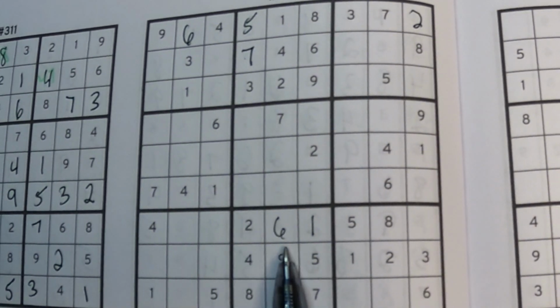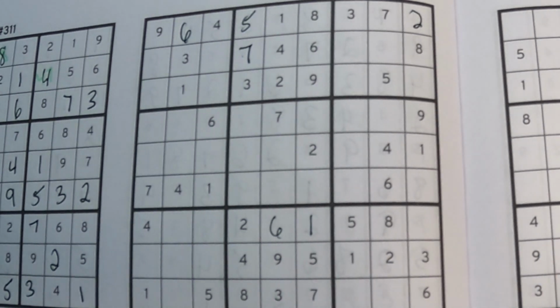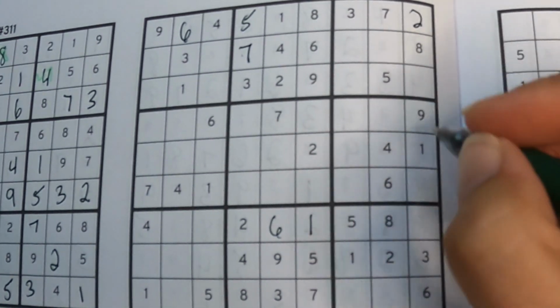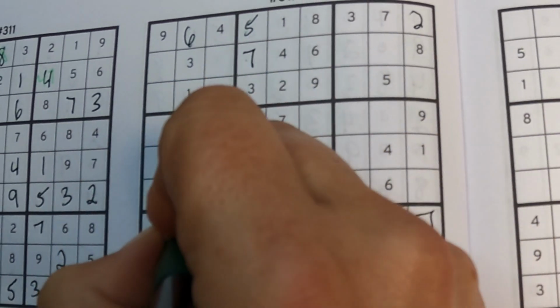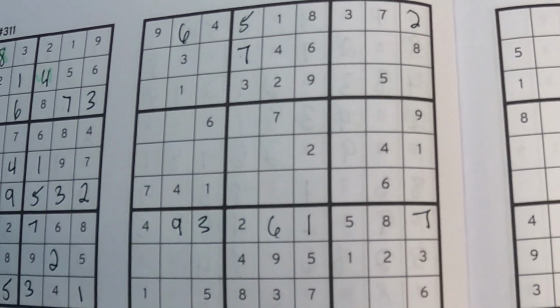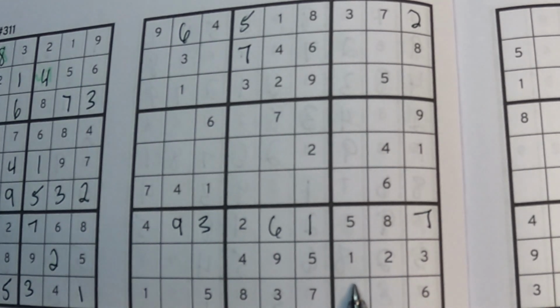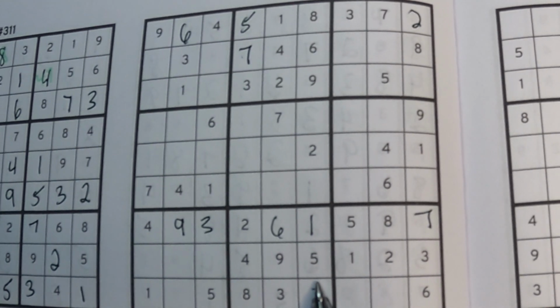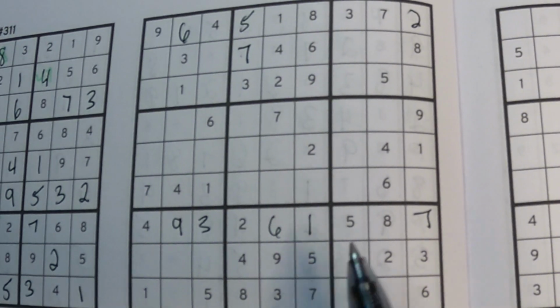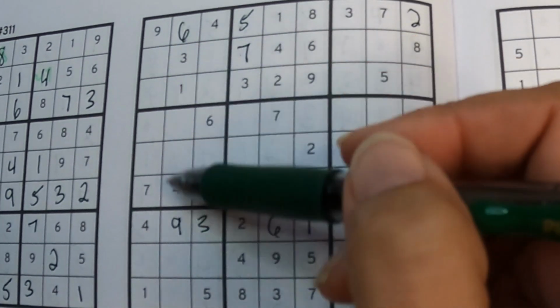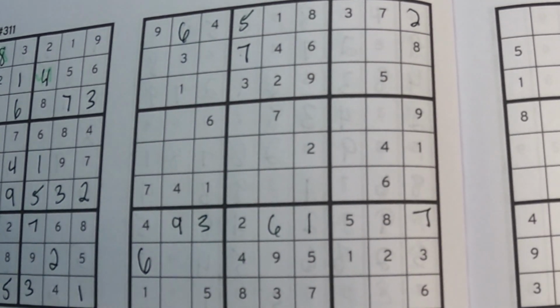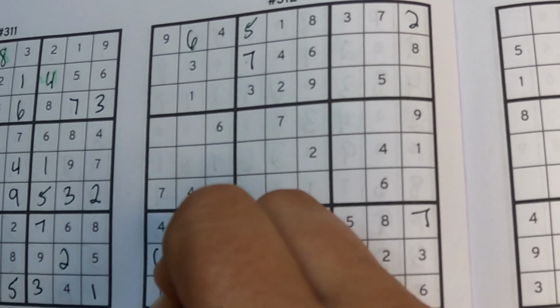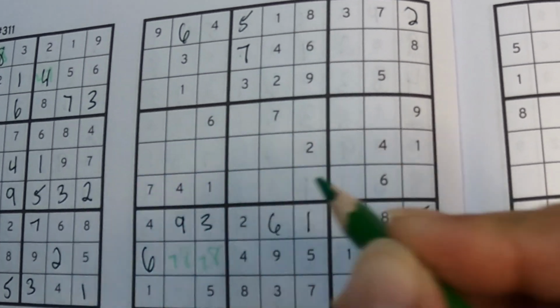For this row, we're missing 3, 7, and 9. We've got 3 and 9 here, so this is our 7. 3 here, so 9, 3. For this row, we're missing 6, 7, and 8. We've got a 6 covering here and a 6 covering here, so our 6 must be here, but I don't see any other help. So 7, 8, 7, 8.